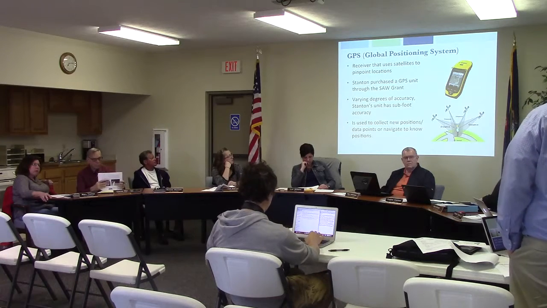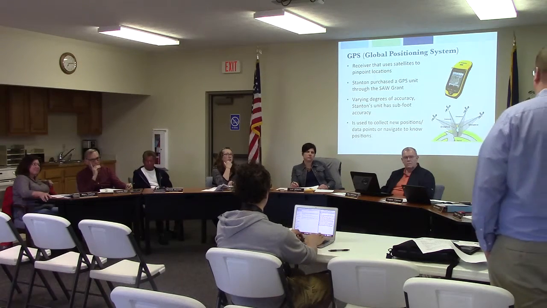The units in general have a varying degree of accuracy. The unit that Stanton has, and the unit that we've been buying for a lot of municipalities we've been doing our SAW grant work through, has about a sub-foot accuracy. So it's pretty accurate, especially horizontally. Vertically, we wouldn't use it to design a road off of, but it'll give you a pretty good baseline of where something's at. Anybody have any questions?